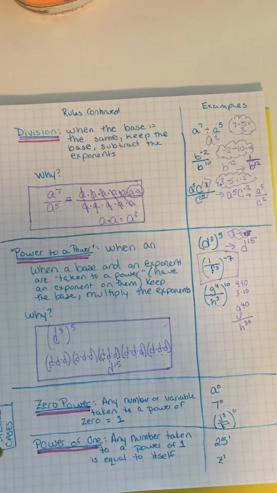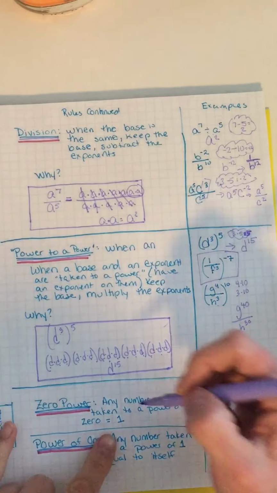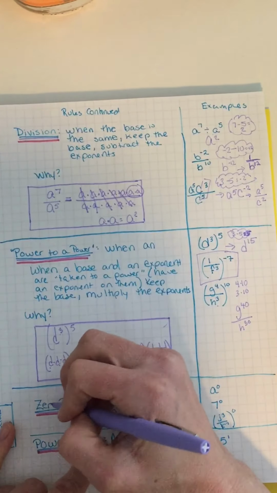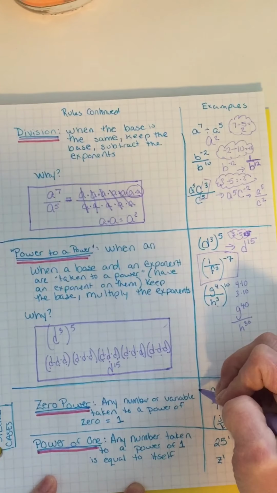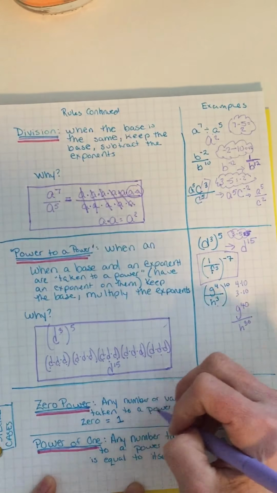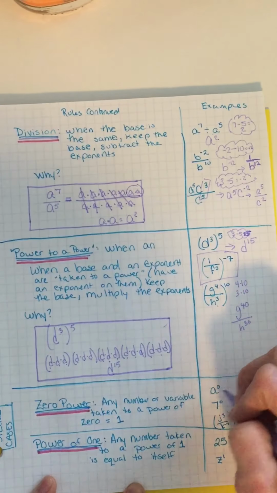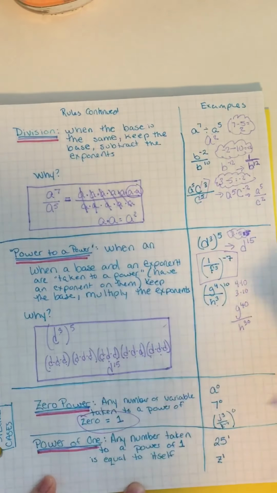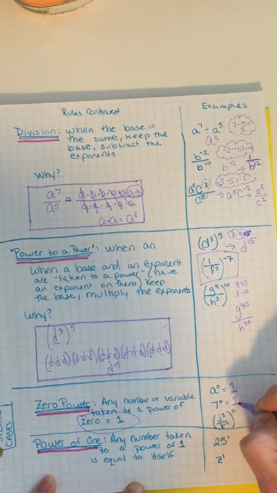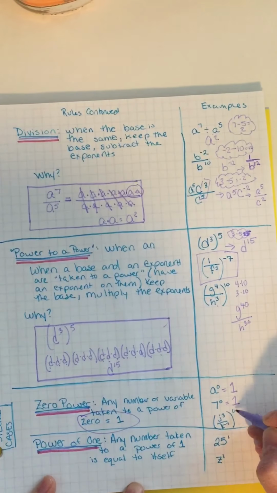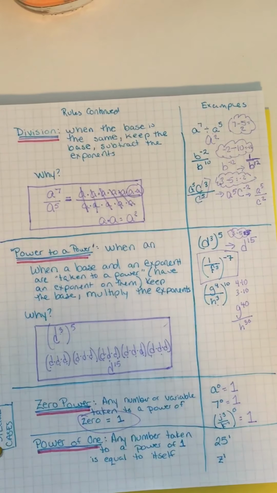Okay, so to the 0 power. Any number that's taken to the 0 power, and any variable for that matter, anytime you see anything taken to the 0 power, it equals 1. So a to the 0 power is 1. 7 to the 0 power is 1. This whole complicated thing taken to the 0 power is 1. Anytime I see anything taken to the 0 power, it's 1. And I'll explain on the next page why that works.